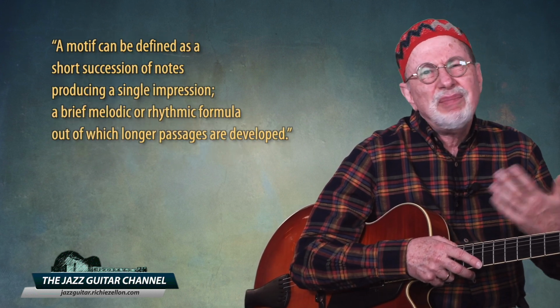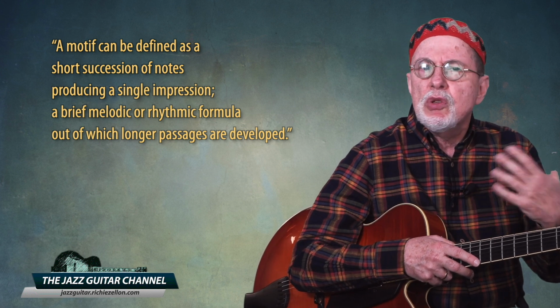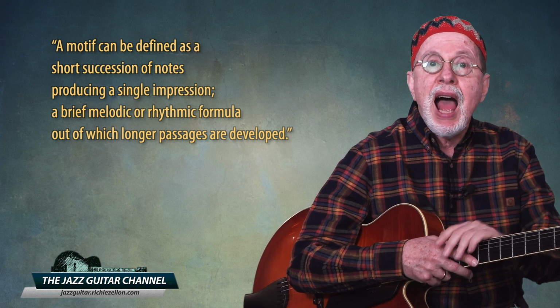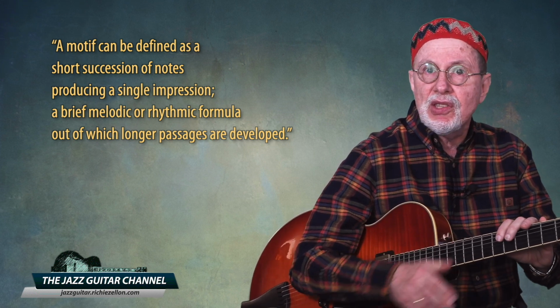At the core of this two-step process is a very simple musical element known as the motif. According to one dictionary, a motif can be defined as a short succession of notes producing a single impression, or a brief melodic or rhythmic formula out of which longer passages can be developed. A motif is usually made up of 2 to 4 notes, occasionally 5. And for example, the most famous musical motif that comes to mind is by Beethoven, from Beethoven's Fifth.